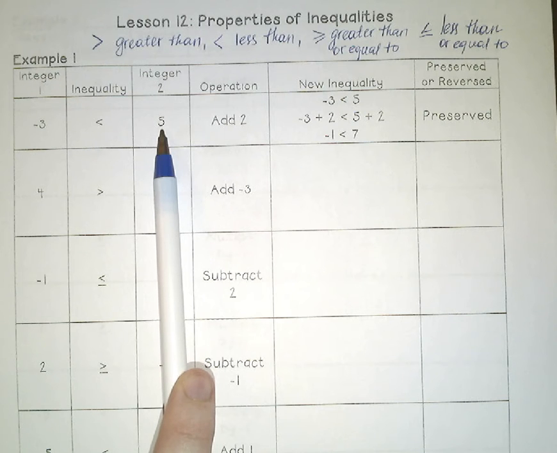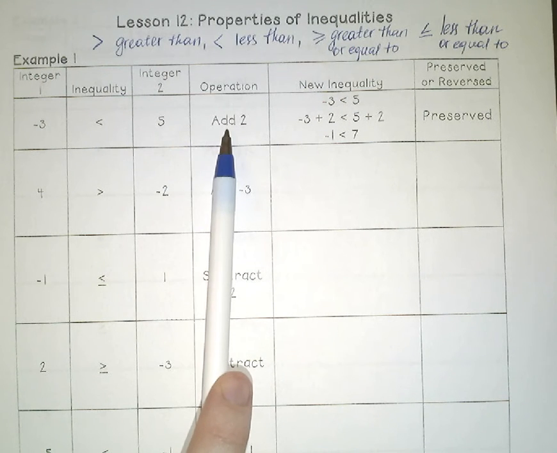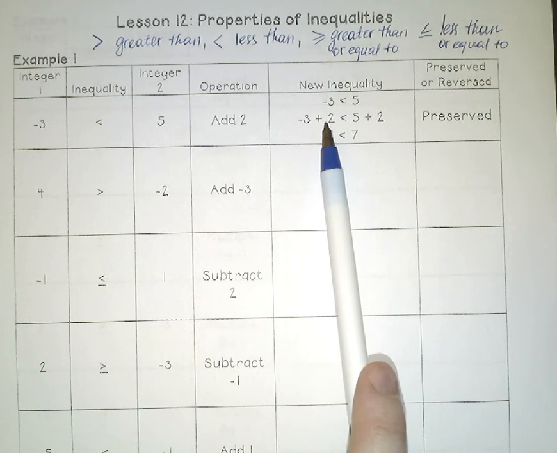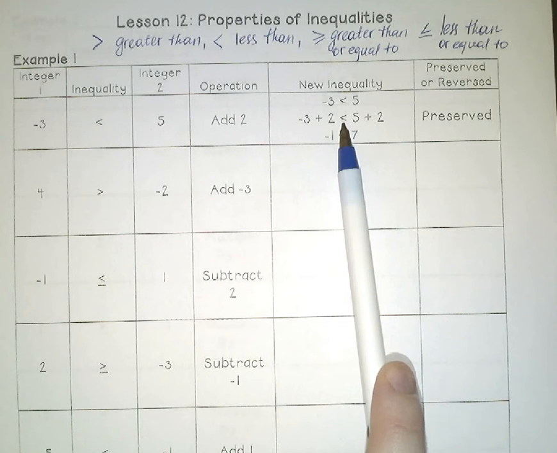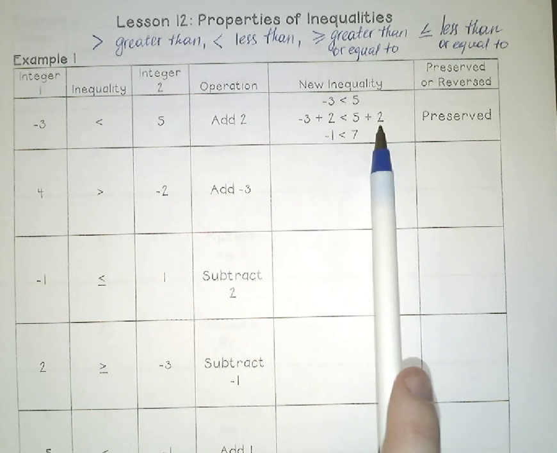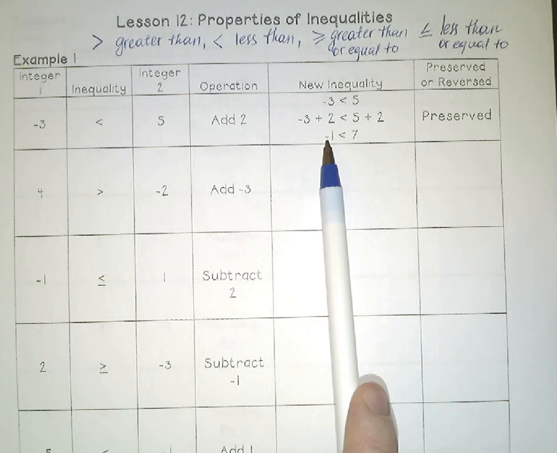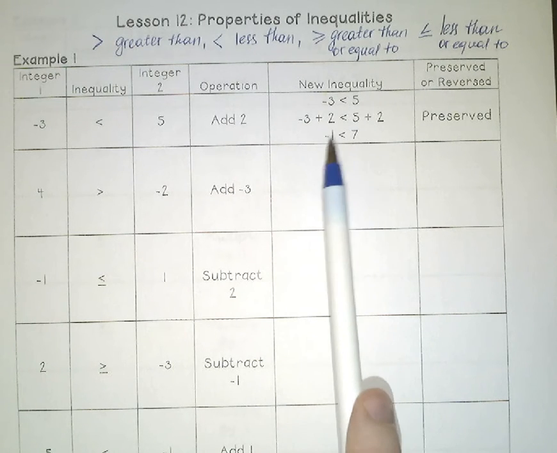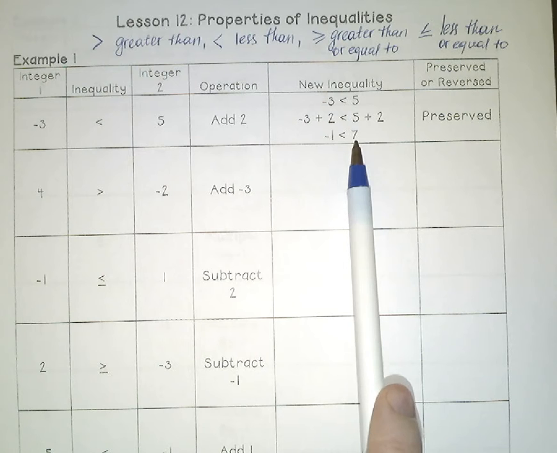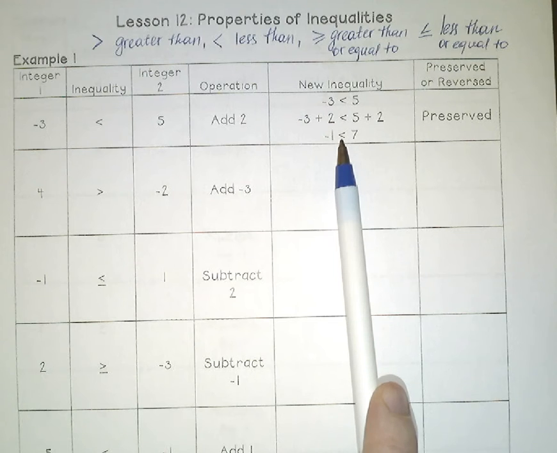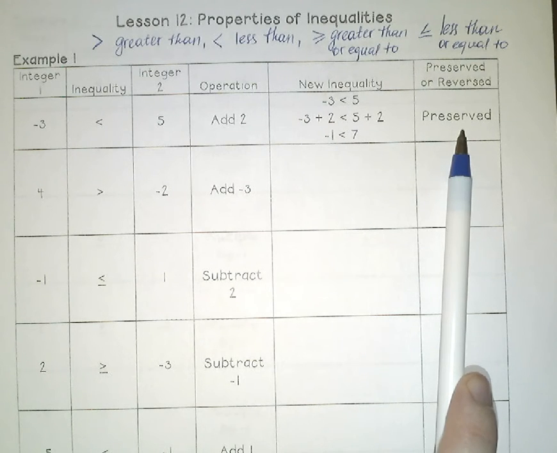Now we will add an operation to it. Add 2 to both sides of this inequality. So here we will have -3 plus 2 is less than, still the same sign, right? 5 plus 2. So now -3 plus 2 is -1, and 5 plus 2 is 7. -1 is less than 7. That is true. Notice that the sign stays the same. The sign is preserved. Preserved is like a preserve, like something stays the same. It's constant. It doesn't change.